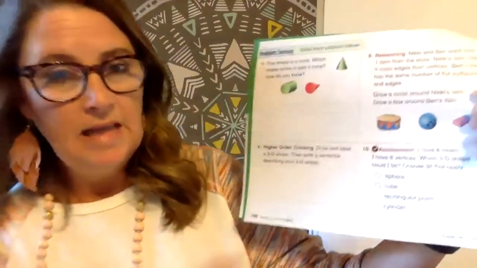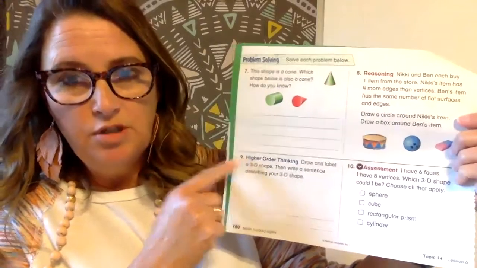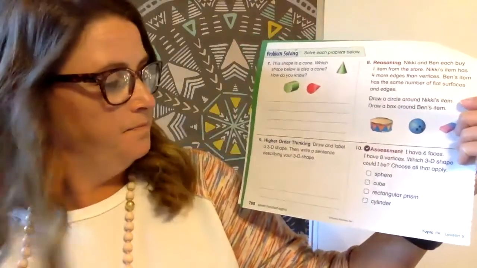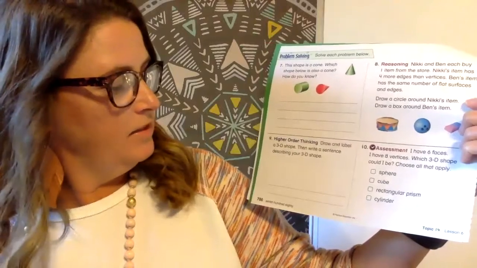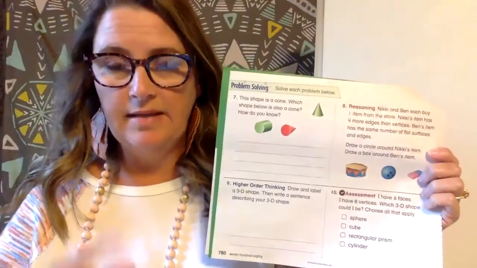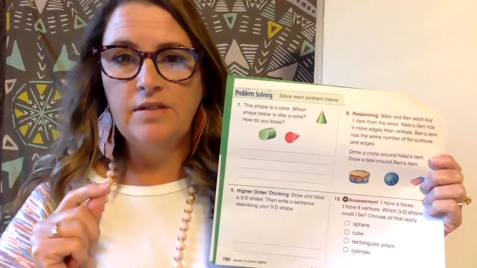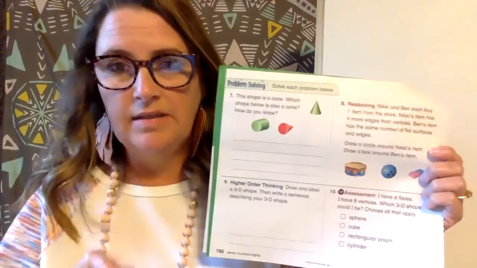Number 9 says higher order thinking. This is going to push you a little bit higher too. It says draw and label a 3D shape. Then write a sentence describing your 3D shape. So you're going to need to draw a 3D shape. You're going to need to label it. That means you're going to need to write the word vertices, draw a line to the vertices on your shape that you draw. So don't draw a sphere. If you draw a sphere for that one, it won't be correct, simply because you need to label it.